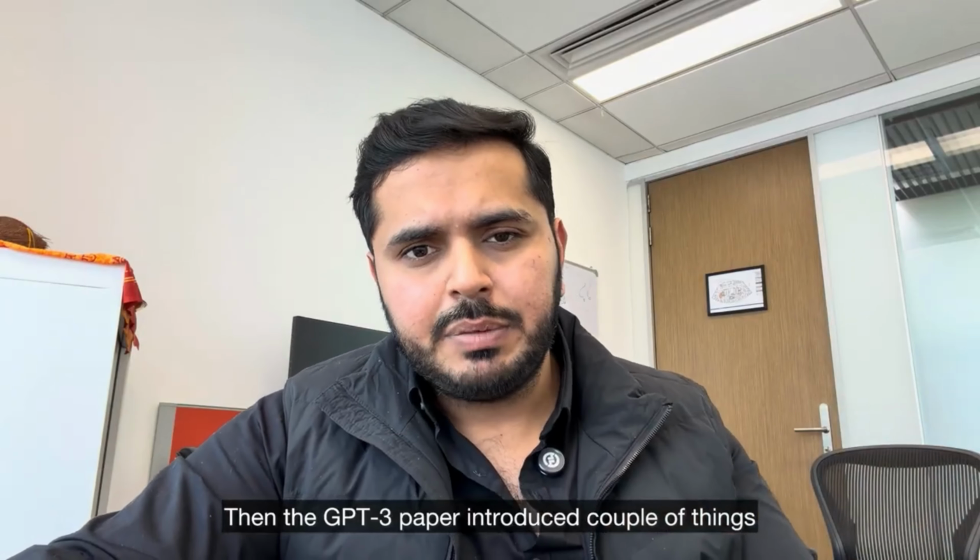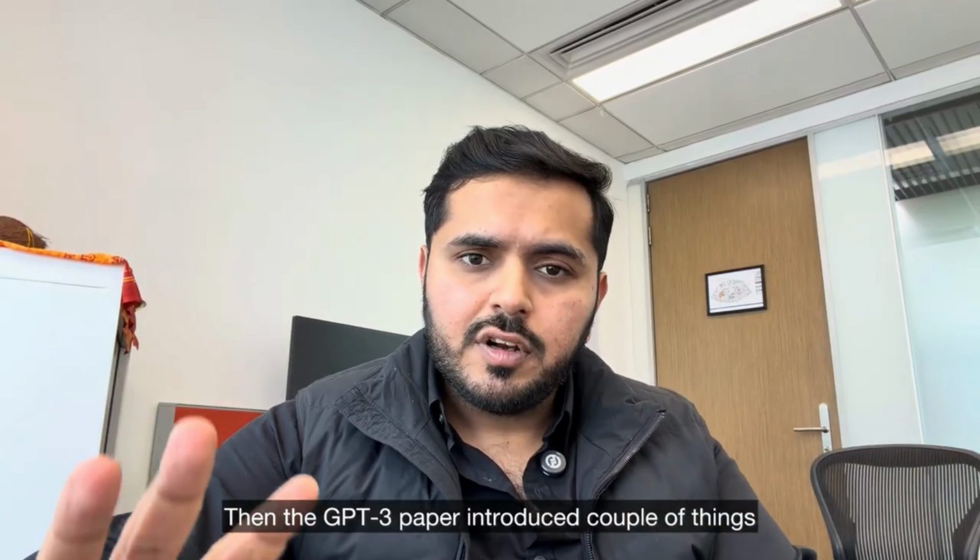Then the GPT-3 paper introduced a couple of things that helped engineers look at scaling laws, look at power laws, and look at the idea of in-context learning. So since we are talking about the GPT-3 era, or we are trying to arrive into the GPT-3 era, we were introduced to the idea of in-context learning. So at the surface level, it looks very simple, right?